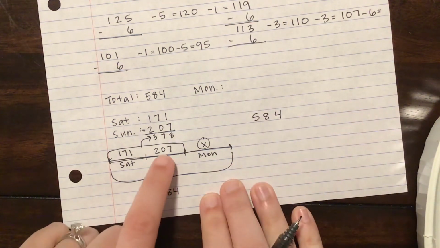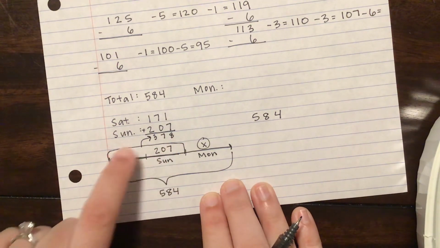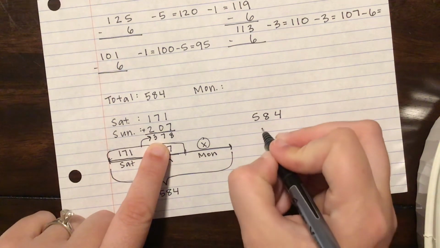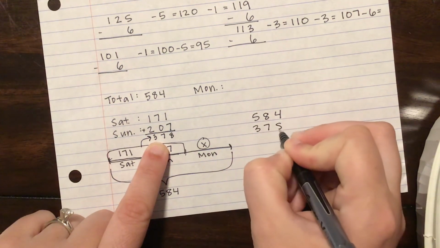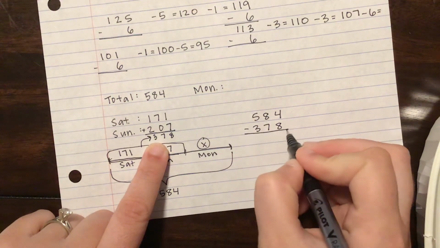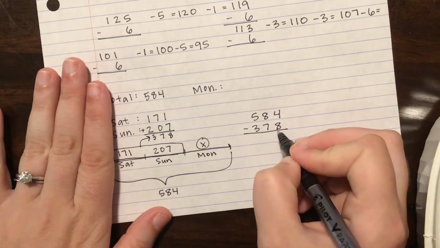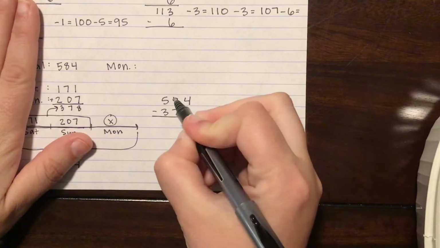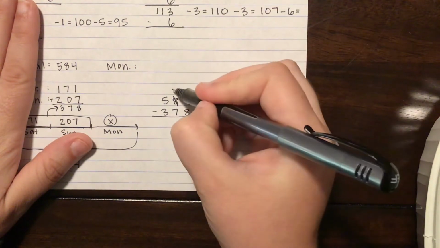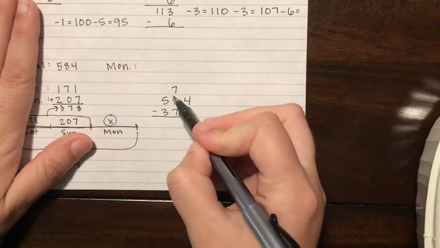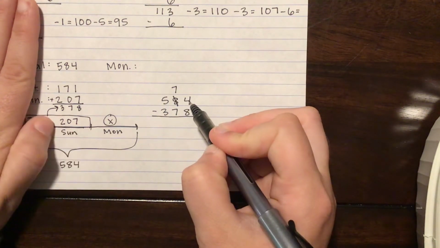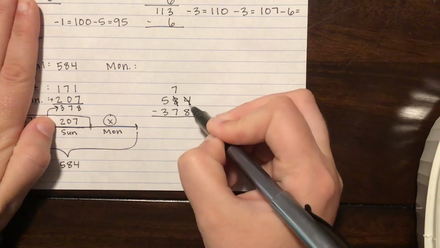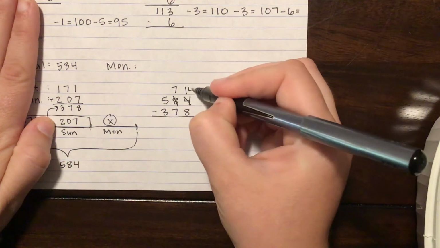Subtract the part that we do know, which we could do one at a time, but we put them together at 378. And we're going to subtract. 4 minus 8 we cannot do. So we'll go to the tens place, and there are 8 tens. If we take one away, that leaves 7 tens. We are bringing 10 back to the ones place, and there's already 4 there. If you combine those two, the 10 you bring over and the 4 that's already there, you now have 14 in your ones place.